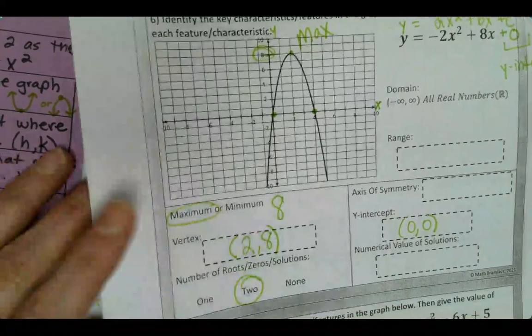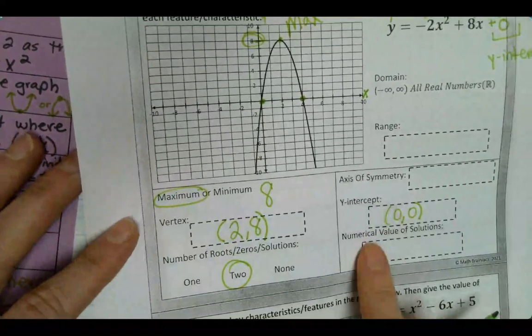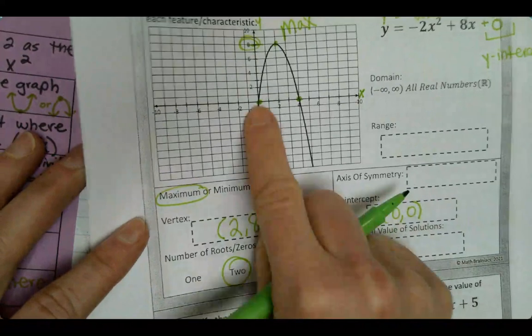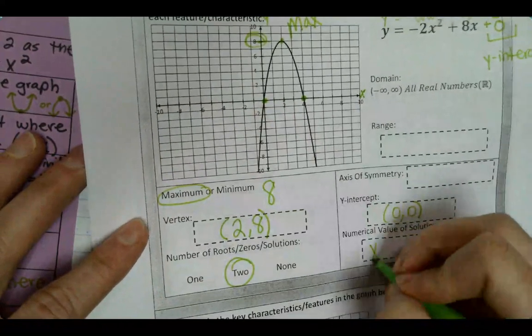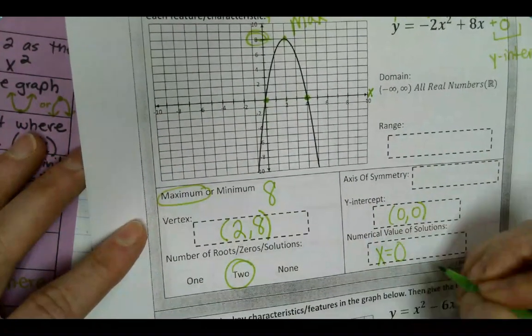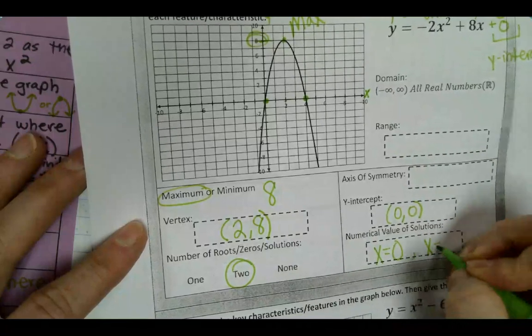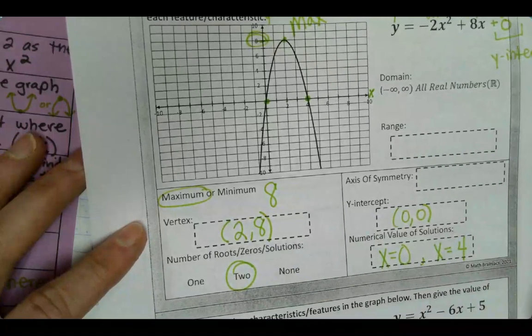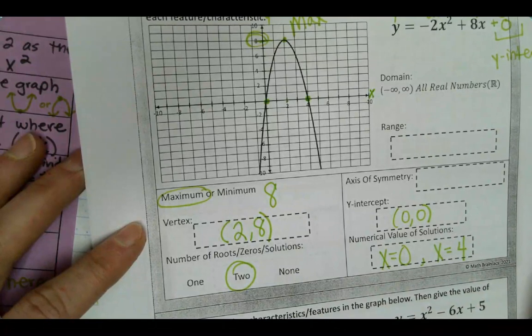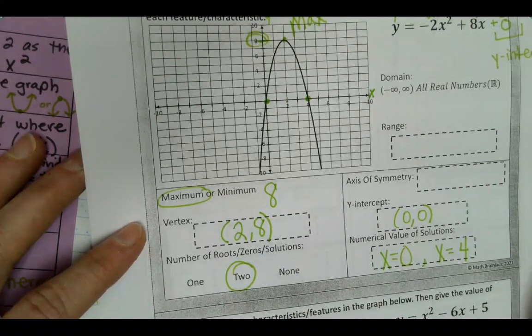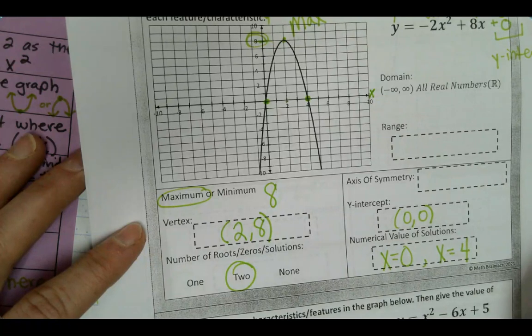You could have none if it never crosses. We need to write what they are. It's this point, so we're going to write x equals 0 and x equals 4. You have 2 of those. Write them down. You write both x values where it crosses. And we're talking about where the U-shaped parabola crosses.